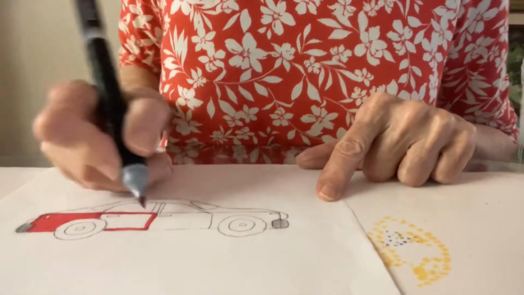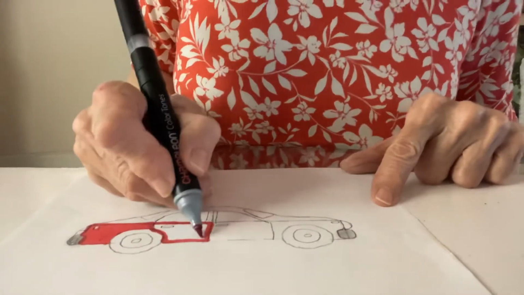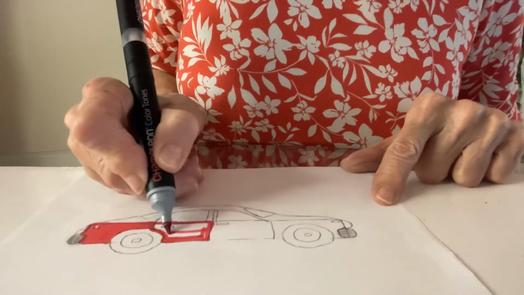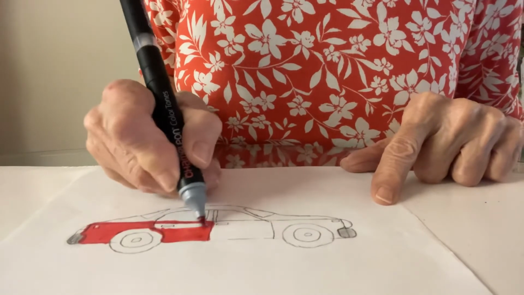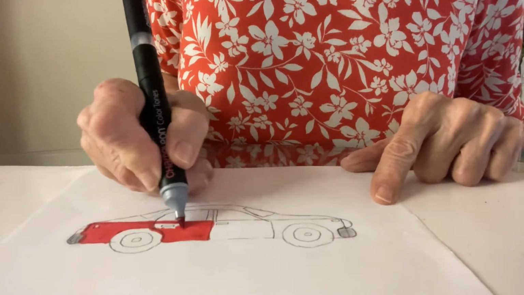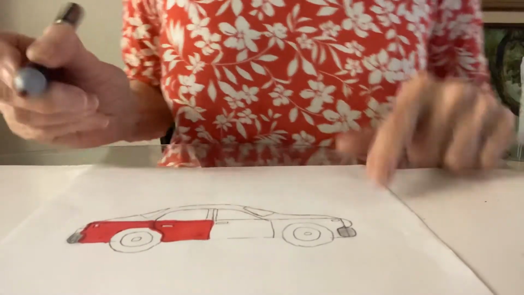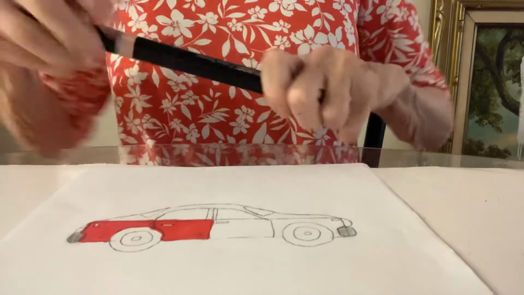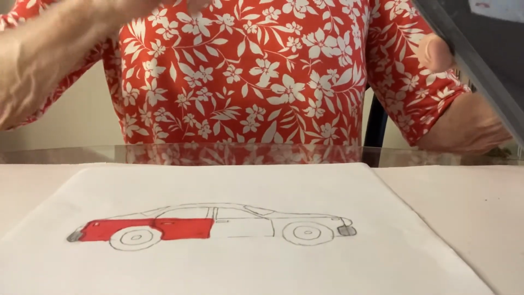I'll bring the same color here. I'll go around my tire. And I'll do the same color there. And maybe I want the top of my car a different color. You probably have seen some of the SUVs go by, and they're white bottoms and they have black tops, or vice versa.